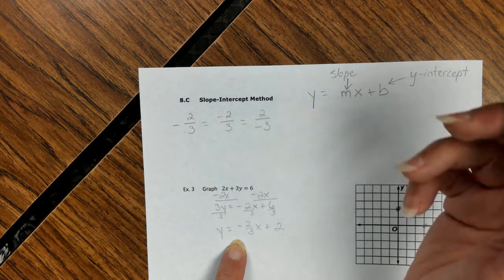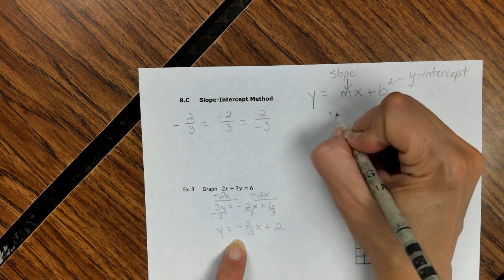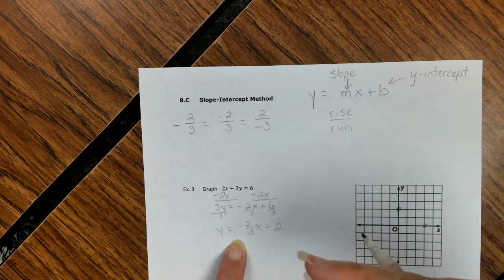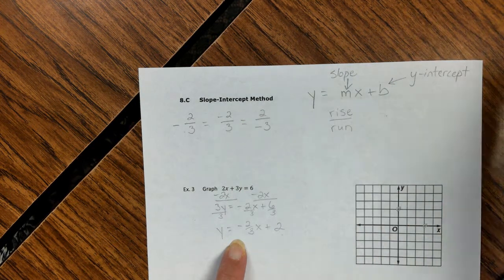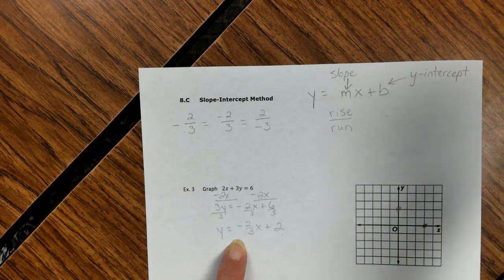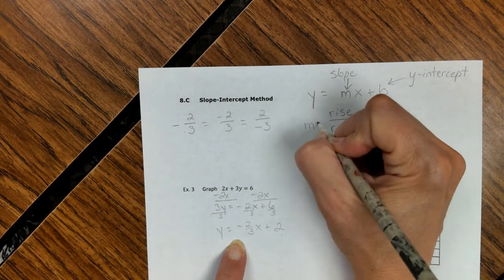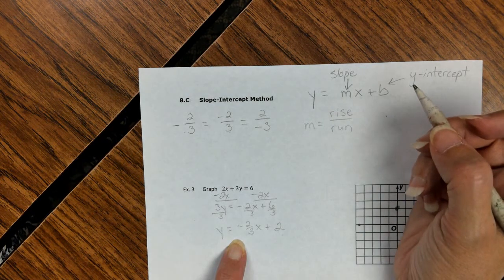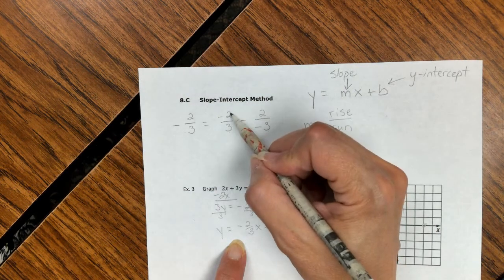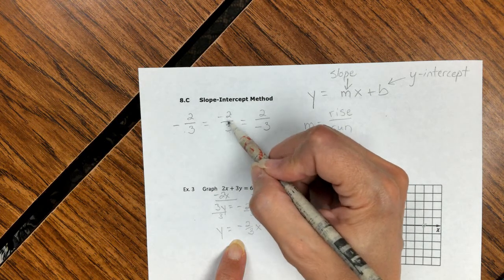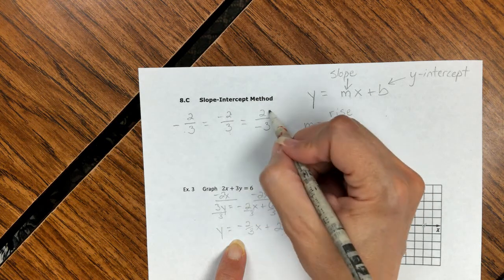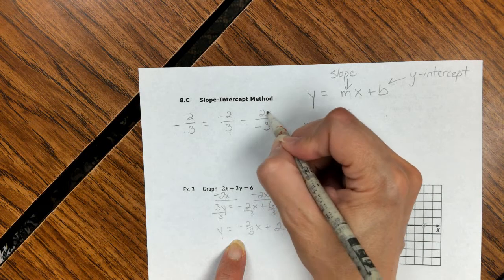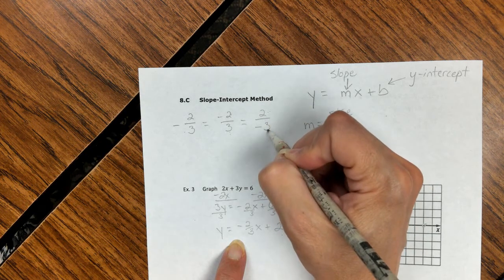Okay, and again, slope is rise over run. How far up do you go, and then how far across do you go? Okay, so this is our slope. M stands for slope. So if negative 2 over 3 means down 2, right 3, positive 2 over negative 3 is up 2, left 3.